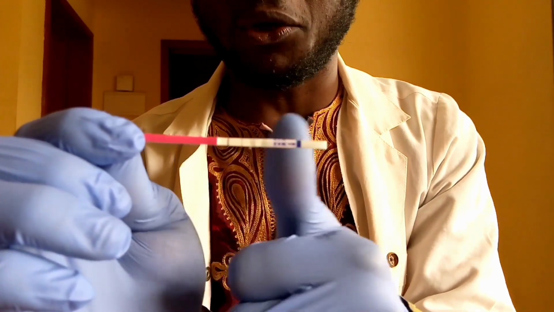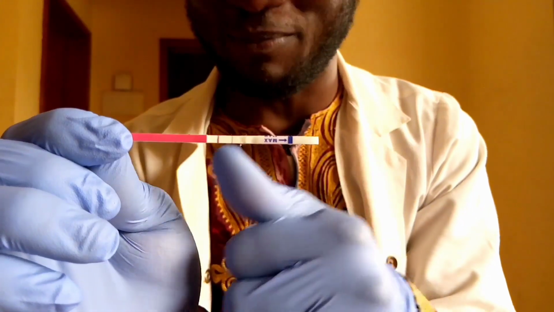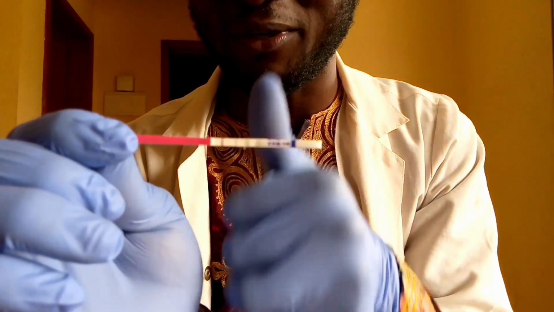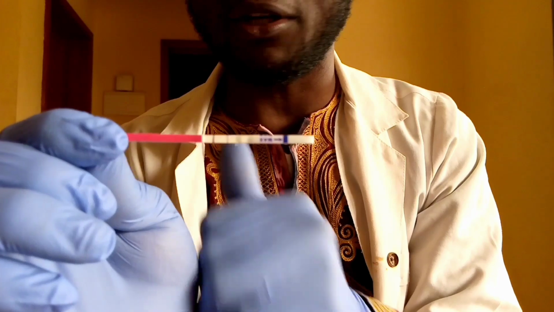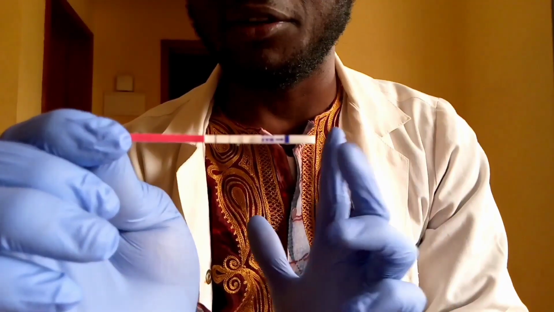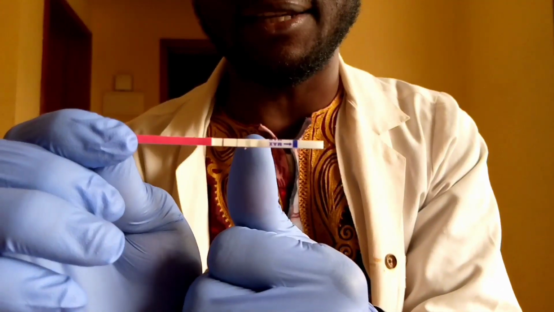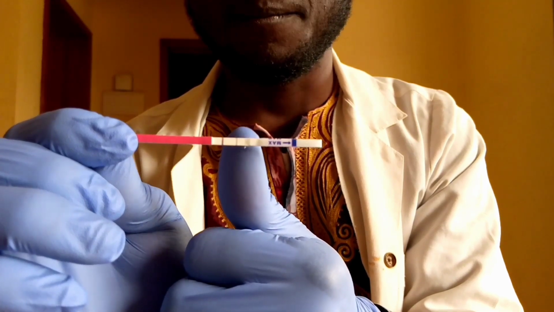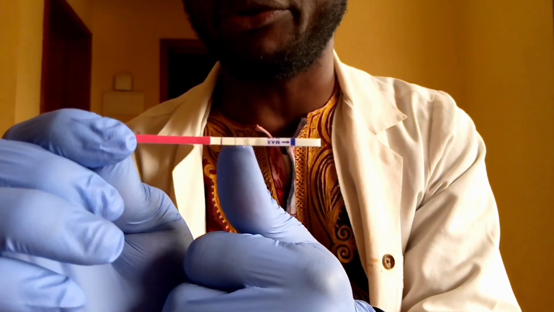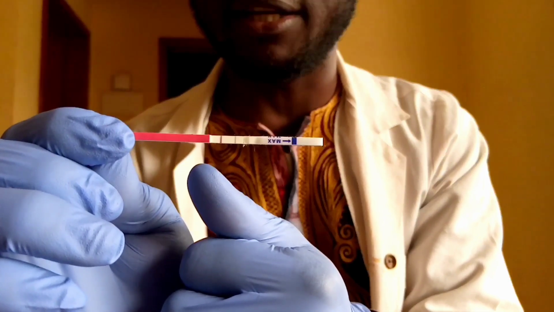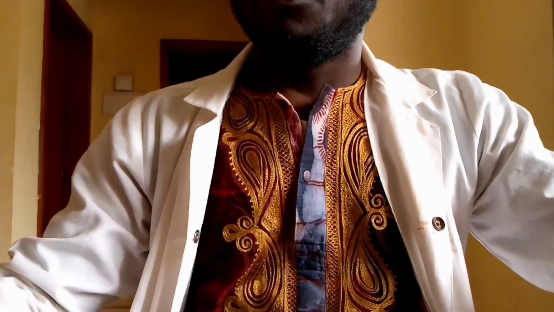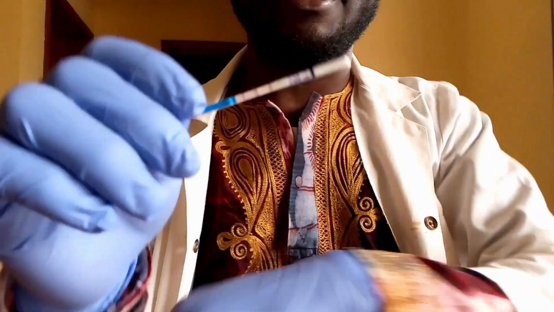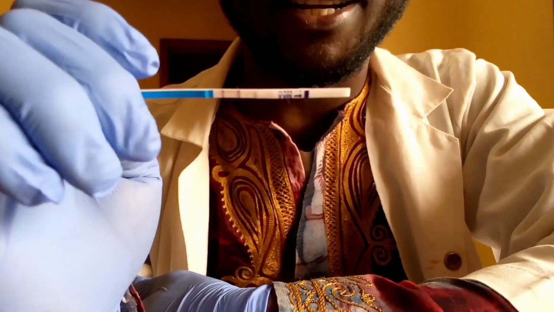So this result for ovulation, when you do it using urine, you will have two lines. Two lines does not necessarily mean you're positive unless the intensity of the test line is equal to or more than that of the control line. Now for pregnancy, this is a positive pregnancy test.